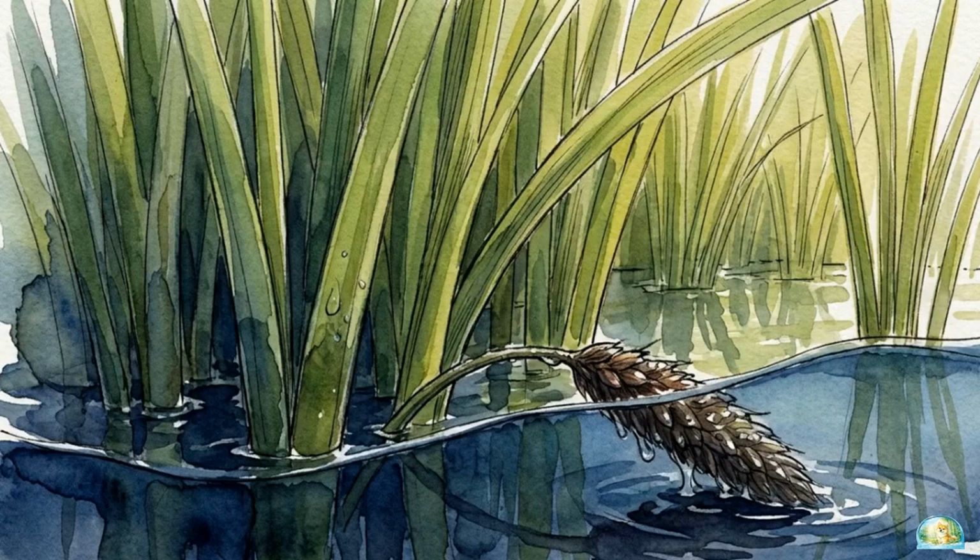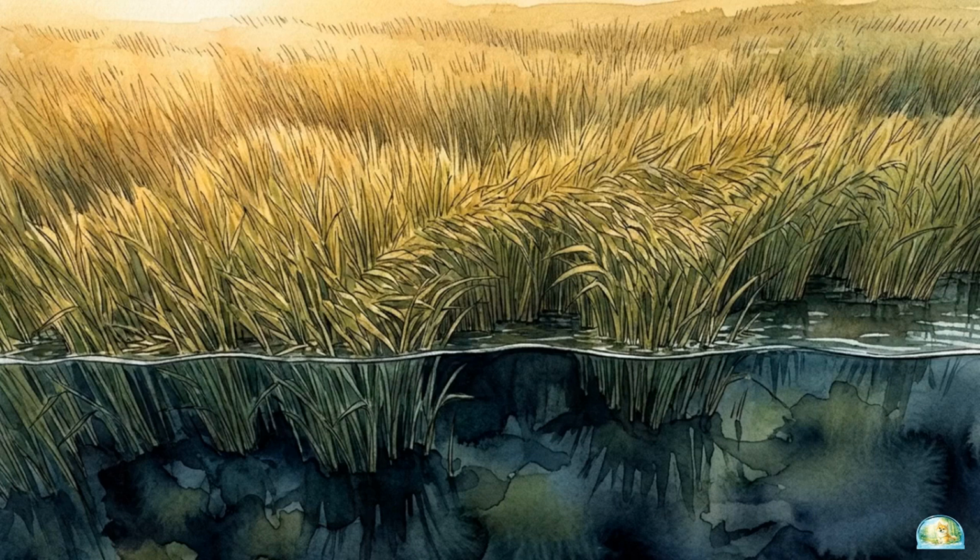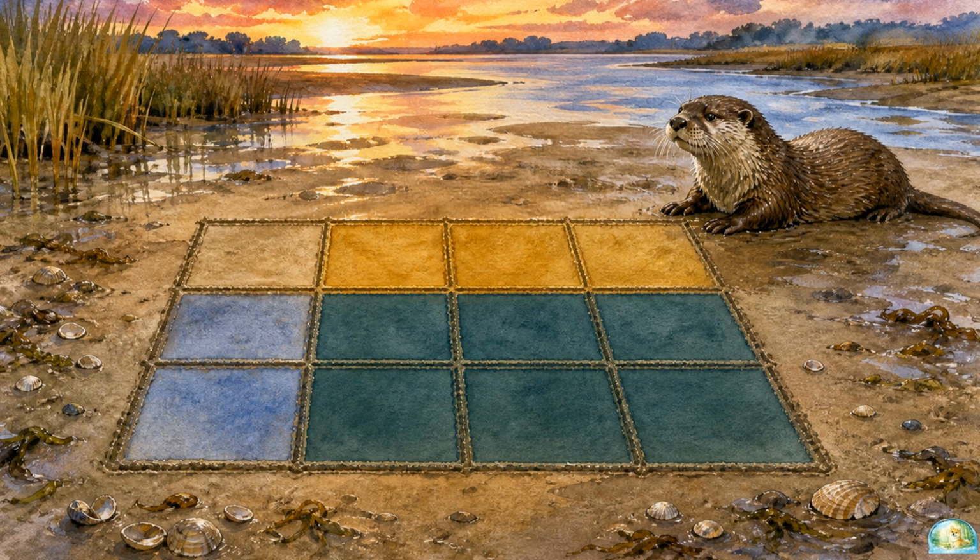But the morning high tide has flooded the lower edges. Right now, only 3/4 of that area remains above the waterline. We need to find exactly how much land that is. This sand model lays out the problem.